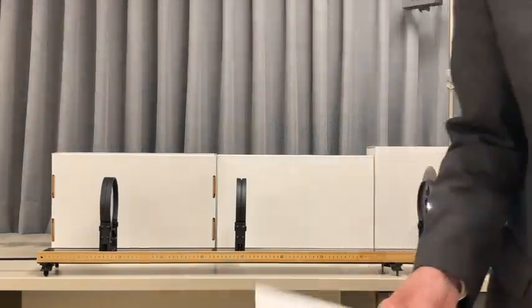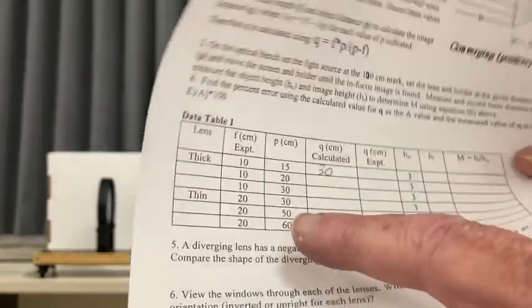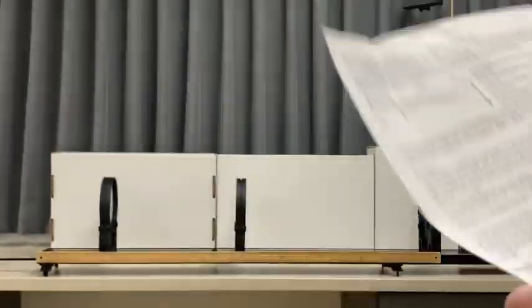The next thing we're going to do for the last case is for P is 60. F is still 20.